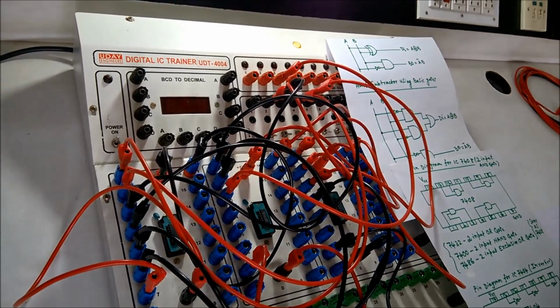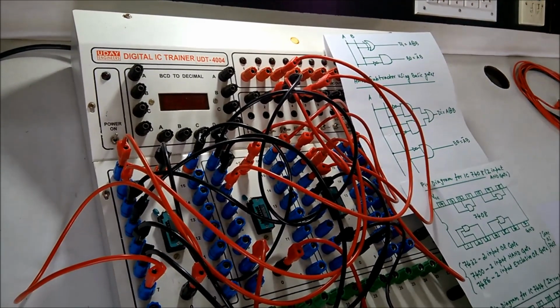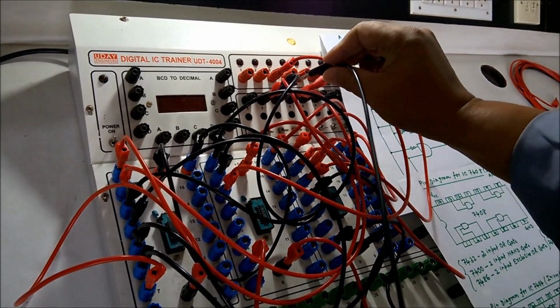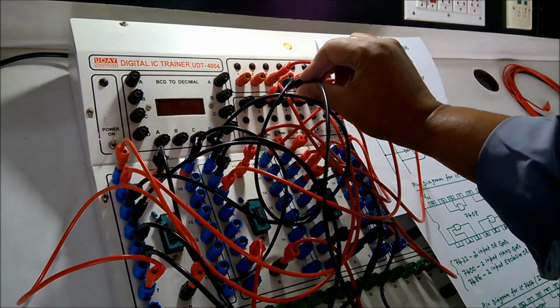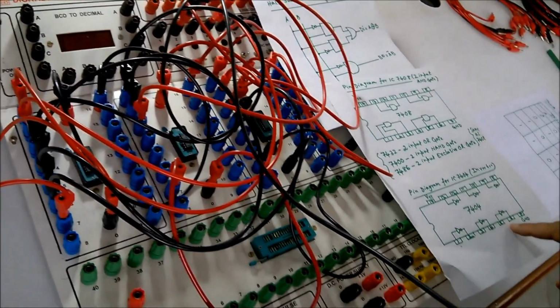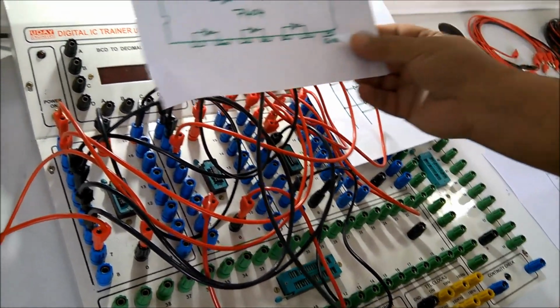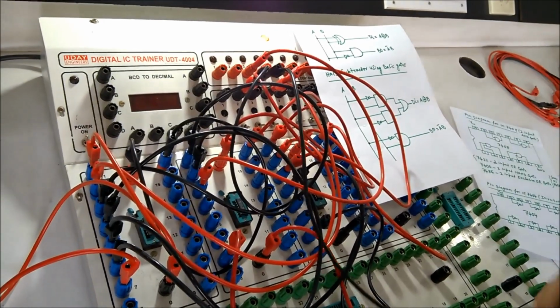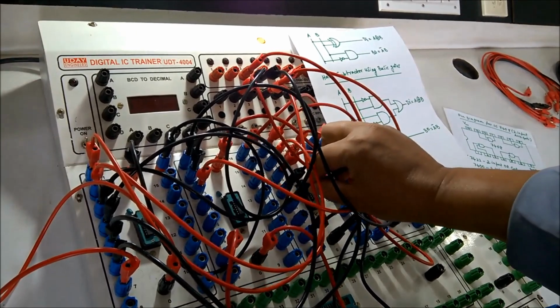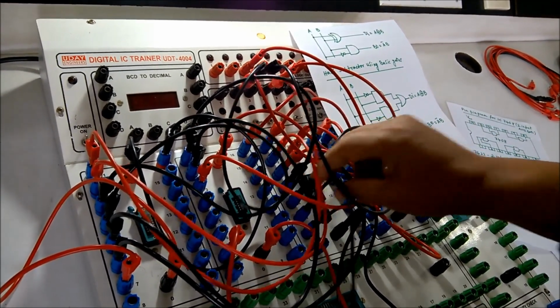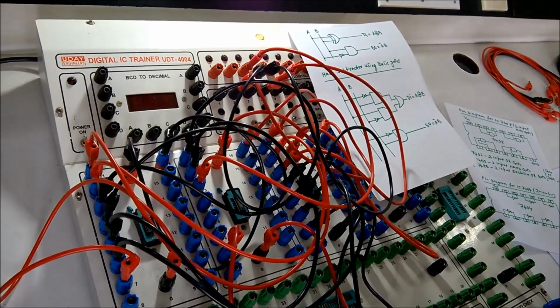Now you are coming to borrow. Borrow is the complement of A. The complement of A we have to make. Therefore, I am putting into the A, and I have to make the complement. Therefore, it is another NOT gate I am using. The NOT gate input is the 5, output is the 6. That has to be given as the input to another AND gate.